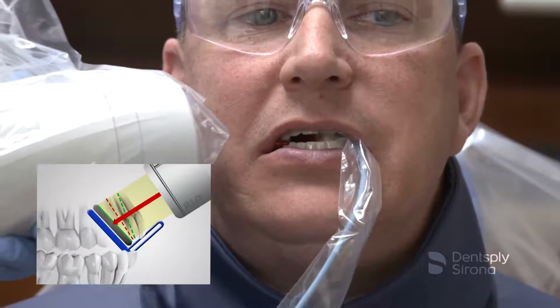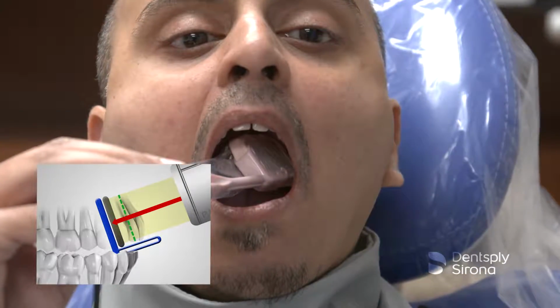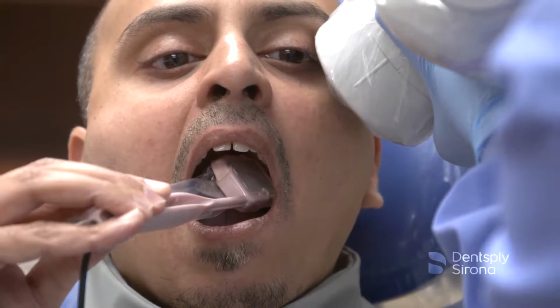Selecting the bisecting angle technique instead of the paralleling technique is useful in the case of shallow palates and gaggers, as well as high palatal vaults.